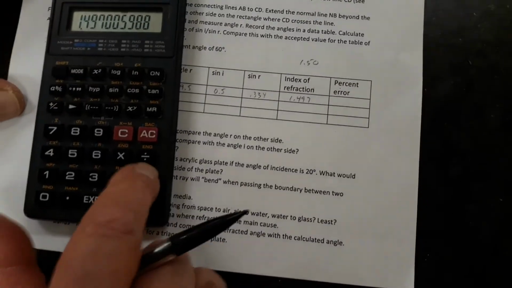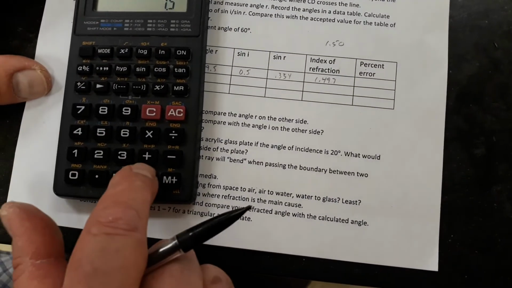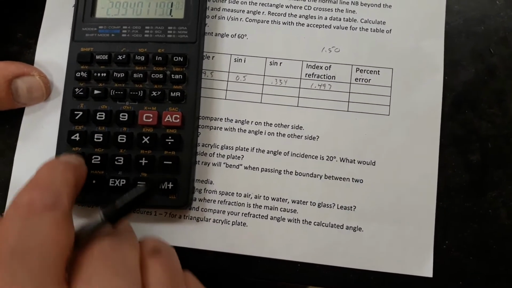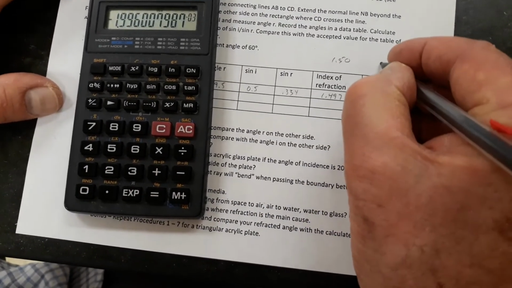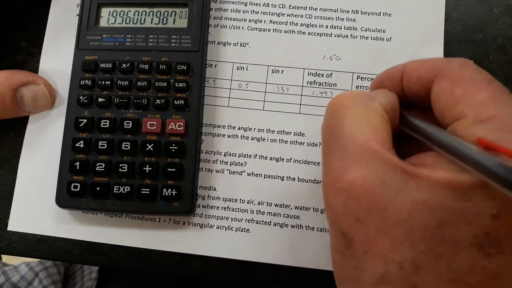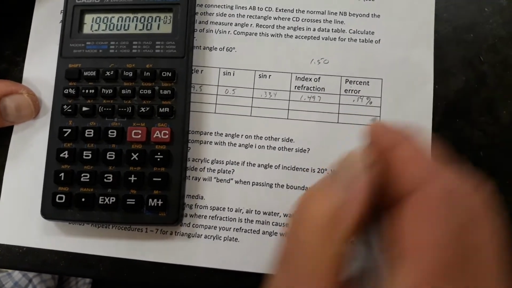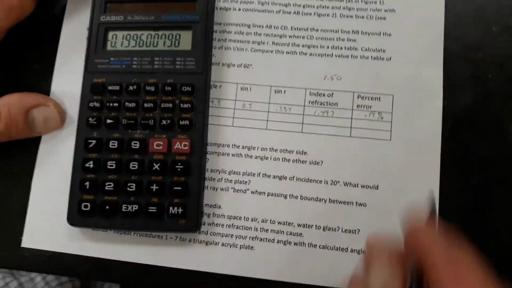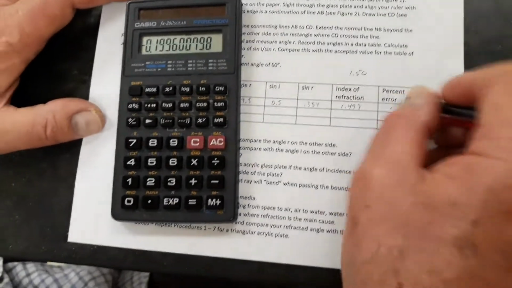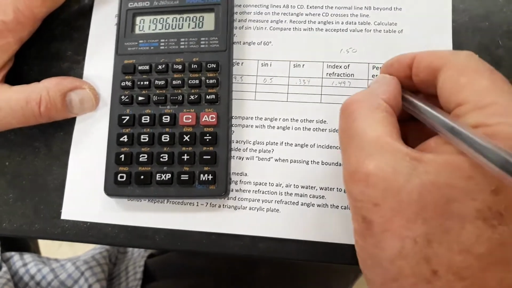So if we take that minus 1.5, divided by 1.5, times 100, we get 0.19%. Pretty good. Actually, that'd be 0.20%, wouldn't it?